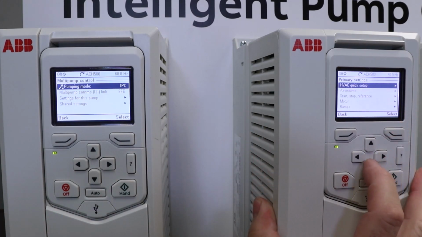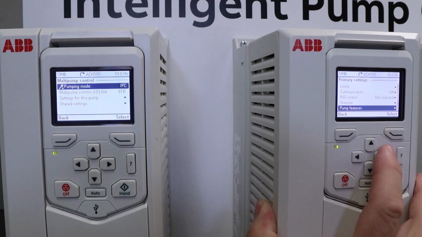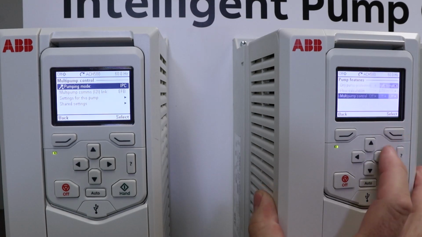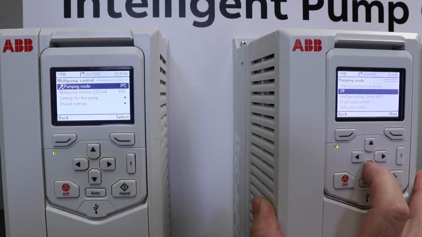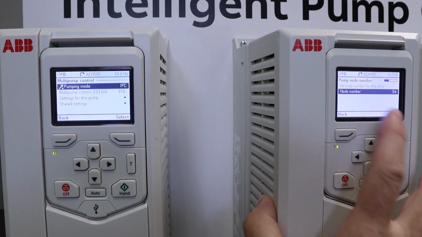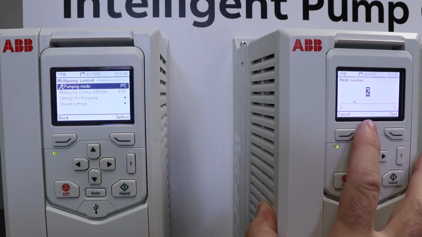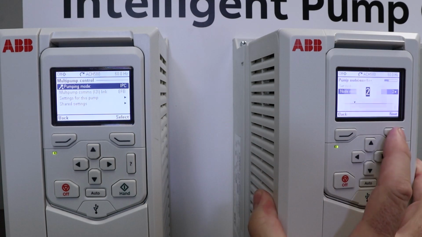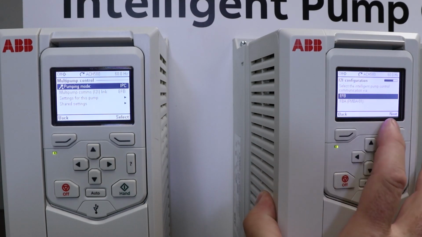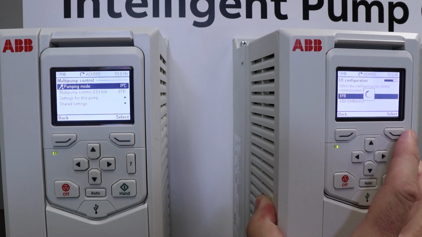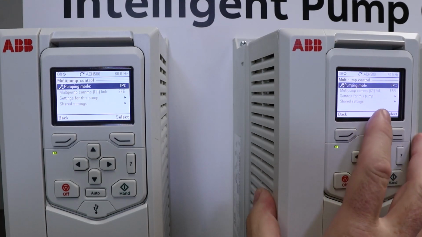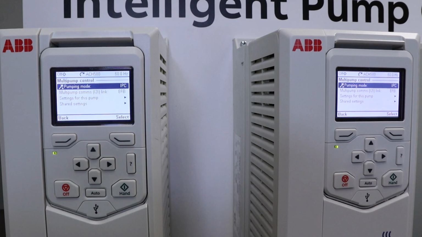I do the same thing. Pump features, multi-pump. But here, intelligent pump control, I need to set my node number. My node number needs to be 2. Each drive must have its own node number. I'm going to save this and go to next. Embedded field bus, and that's my communications card. And this pump is done. And I'll go to pump 3 and set pump 3 up.